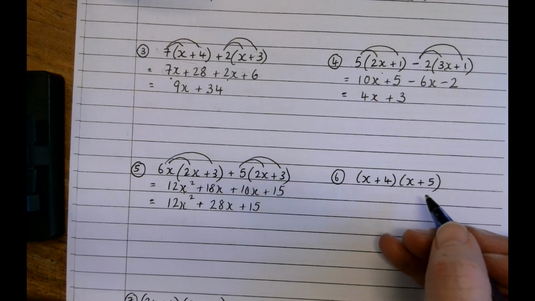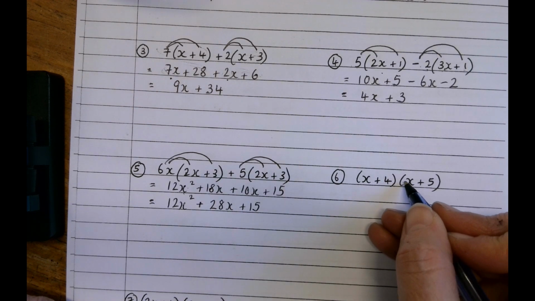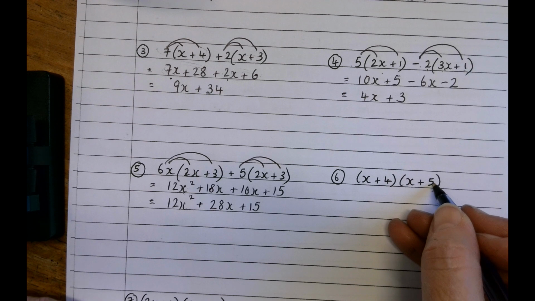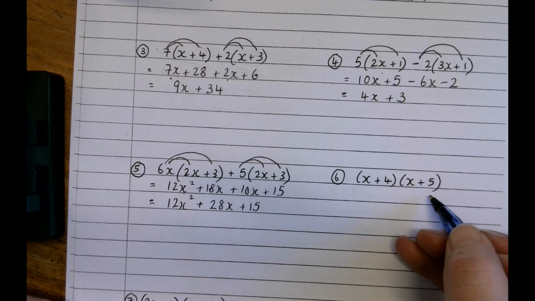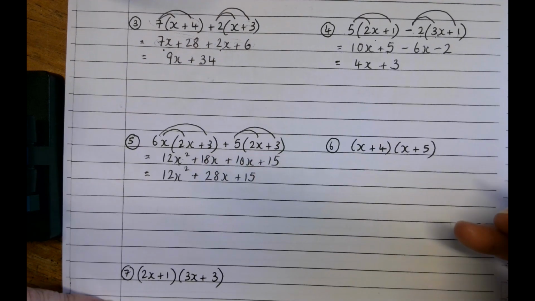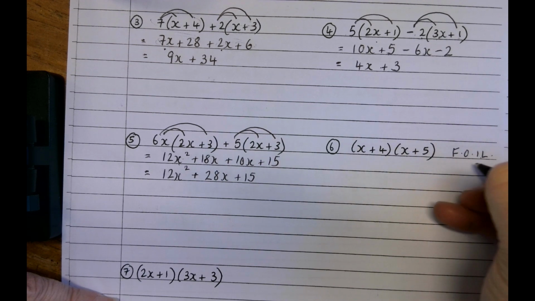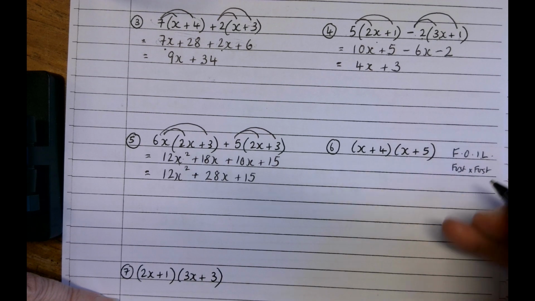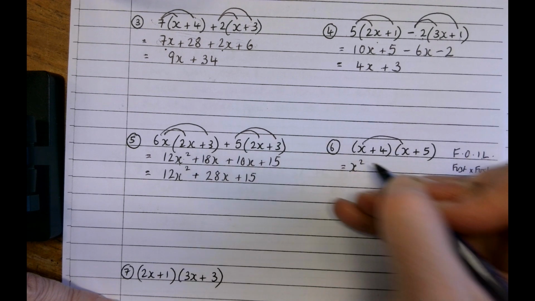Now, x plus 4 by x plus 5. That means everything in this bracket has to multiply by everything in this bracket. Now, you could do it using an array, and I'll show you that in a minute. But let's try and do the umbrella method. There's also a thing called FOIL. So maybe we'll do FOIL first of all. FOIL means F stands for first by first. So first by first would be x by x is x squared.